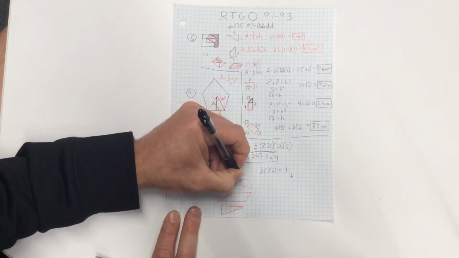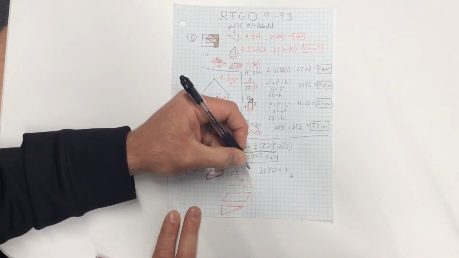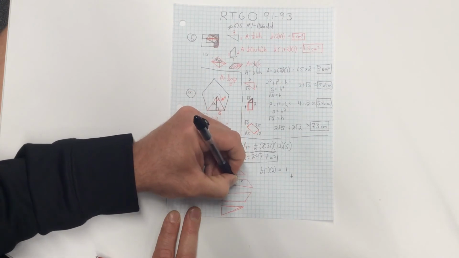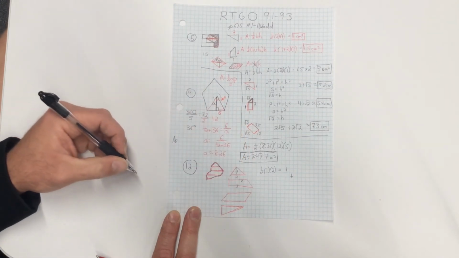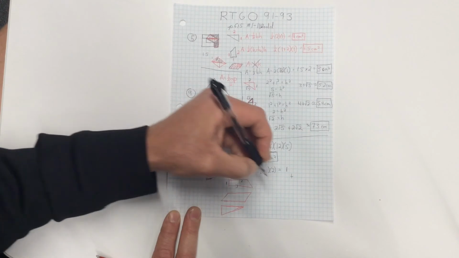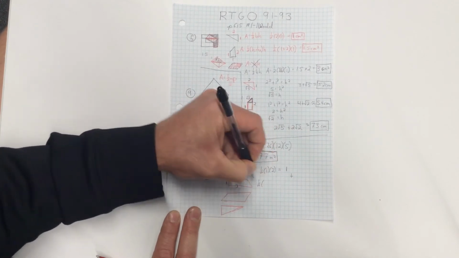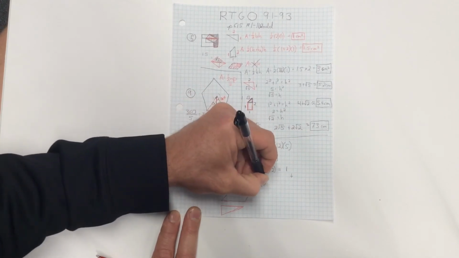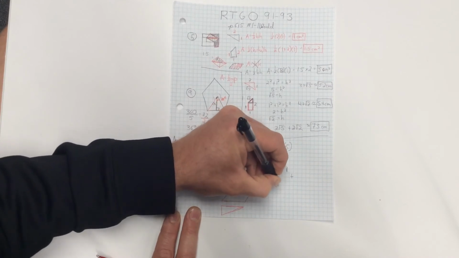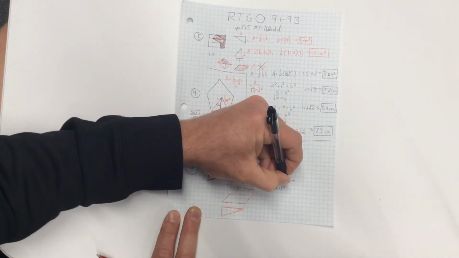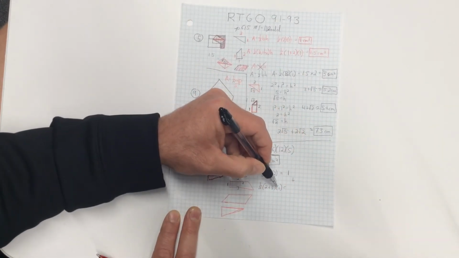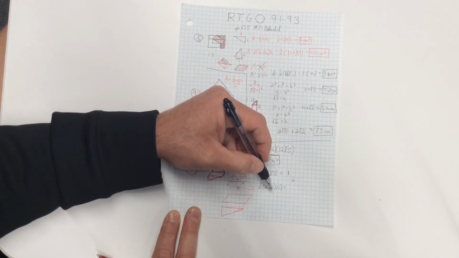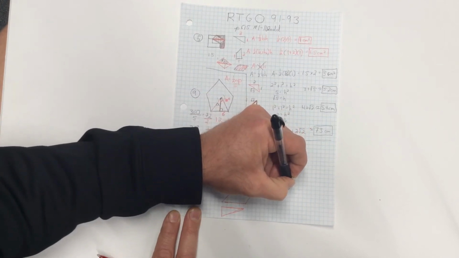It looks like it's got a top base of 2, a bottom base of 3. Did not draw these to scale. And a height of 1. So 1/2, add my 2 bases, 2 plus 3, times the height of 1. So that is 5 cut in half. And so that's going to be 2.5.